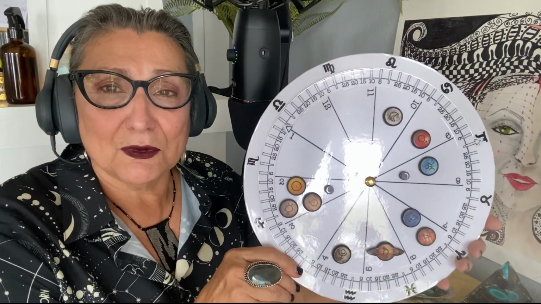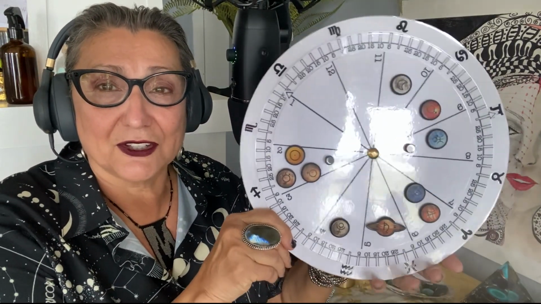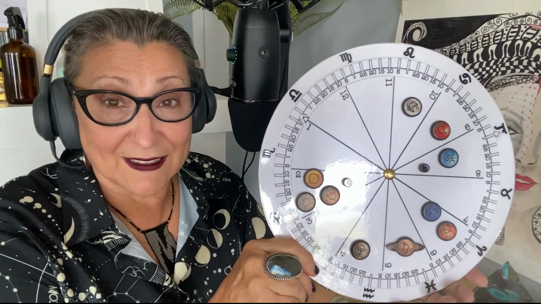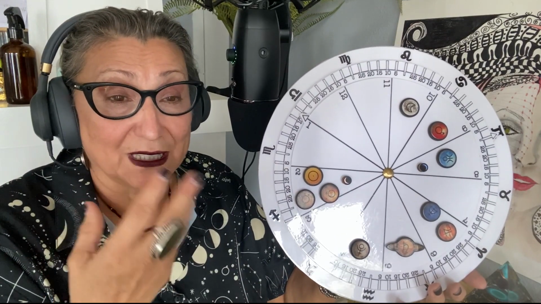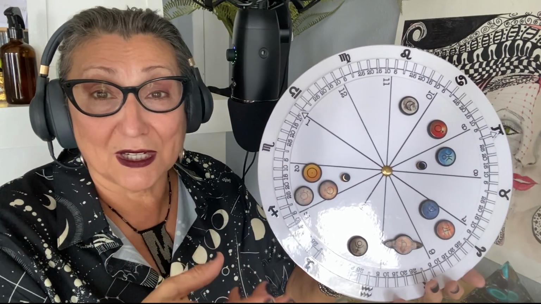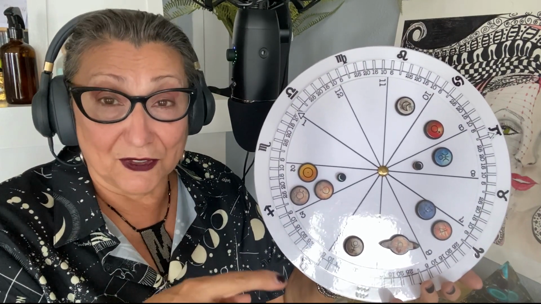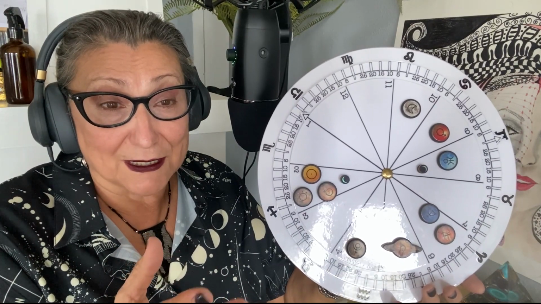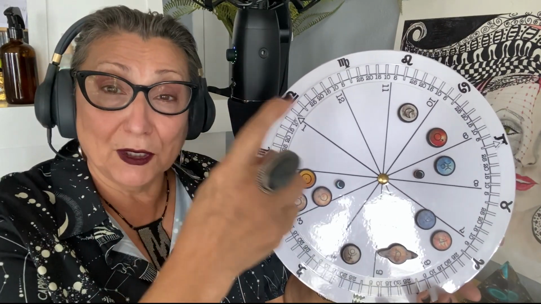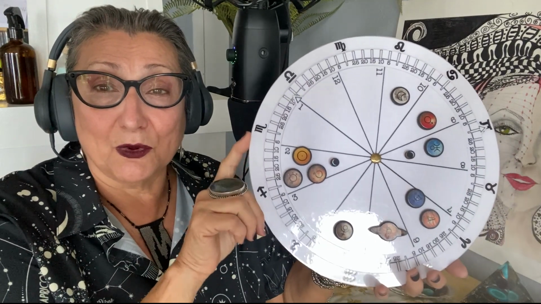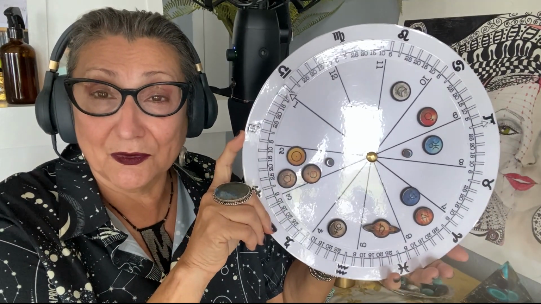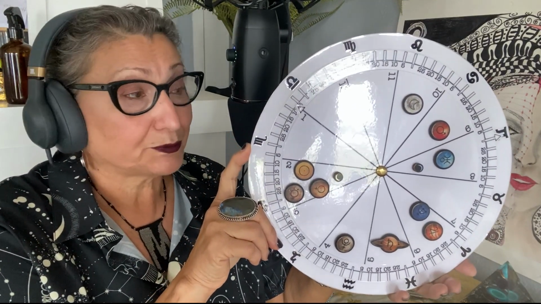I want to call to your attention an astrological chart. If you are not familiar with astrology at all, this is not a place that I can go into the beginning entry-level astrological overview. I do have another video planned for that, but you can Google that online and understand the basics. Pretty much there is a wheel, an astrological wheel, that's used as the chart.